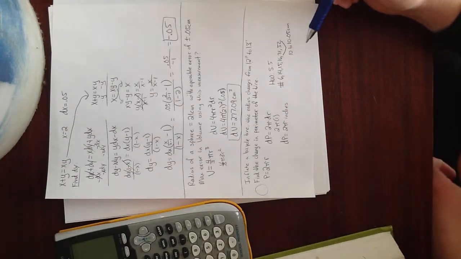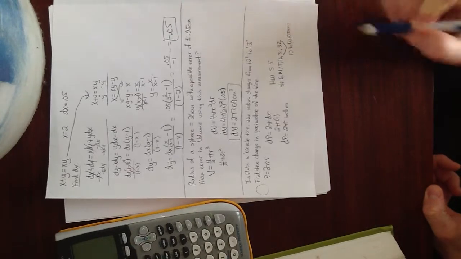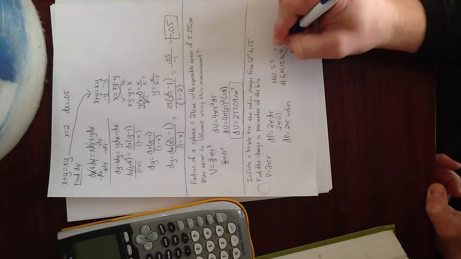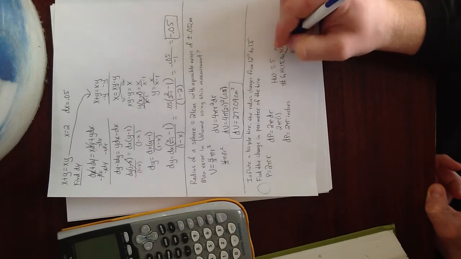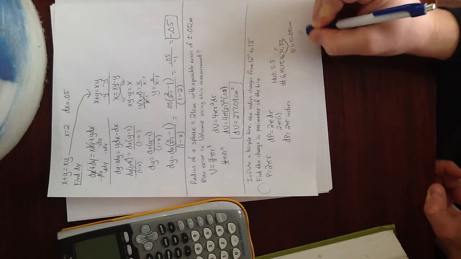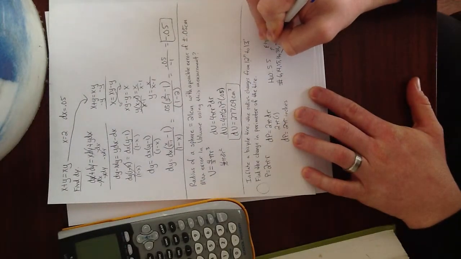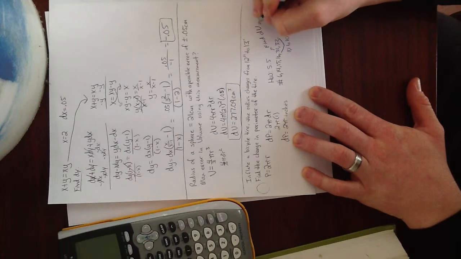Like on 31, it says the change in the volume of a sphere when the radius changes from a to a plus dr. What they mean by a to a plus dr is from 10 to 10.05. They give you the formula for volume and they want you to find the change in volume when the radius changes from 10 to 10.05.